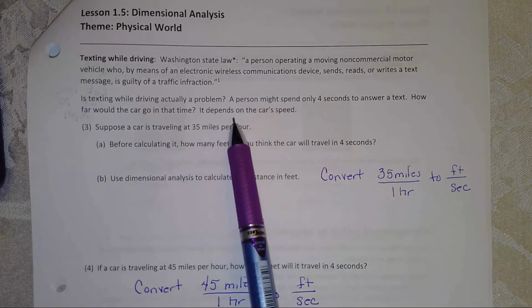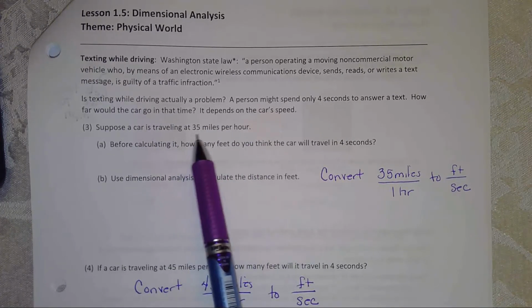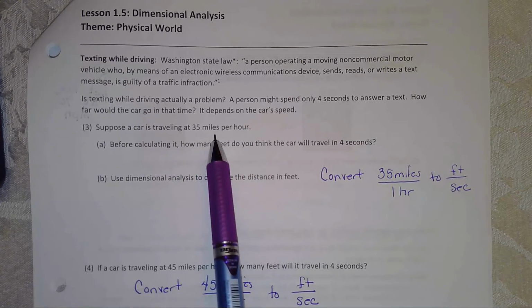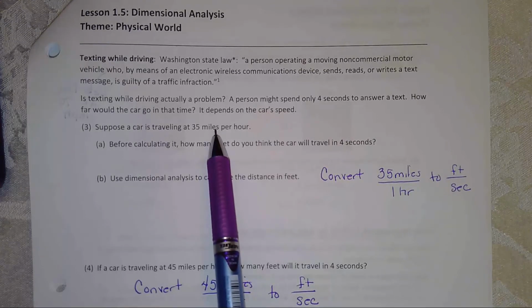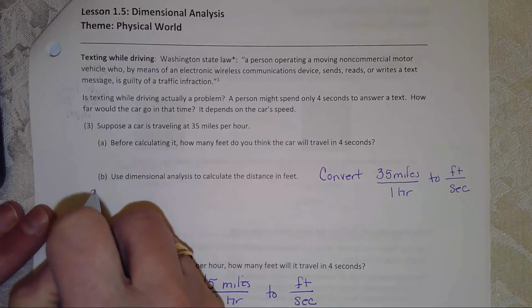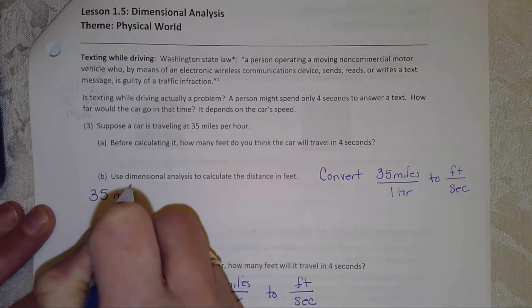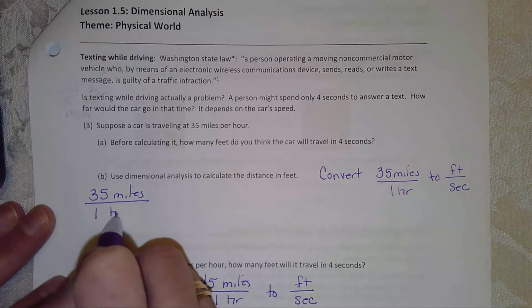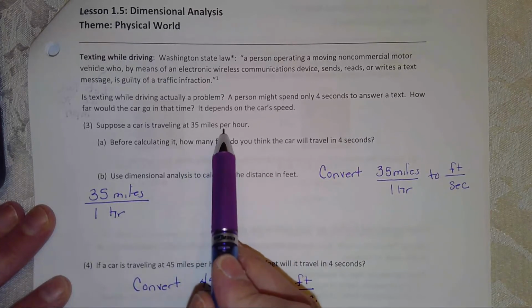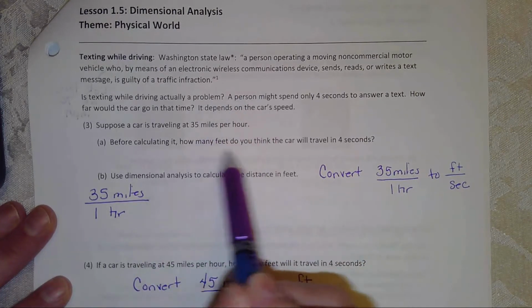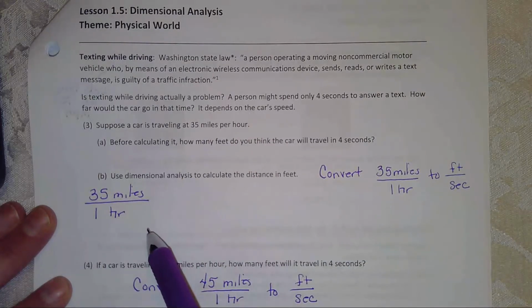Well, it depends on how fast the person is driving. So they say, let's say they're going pretty slow. 35 miles per hour is pretty slow, okay? So what we need to do is convert the 35 miles per hour. 35 miles per means divide. Okay, so we have 1 hour in the bottom, 35 miles per 1 hour. We need to convert this to feet per second. And then if we want to know how far we go in 4 seconds, then we just multiply by 4.